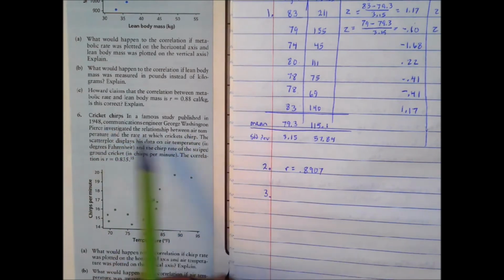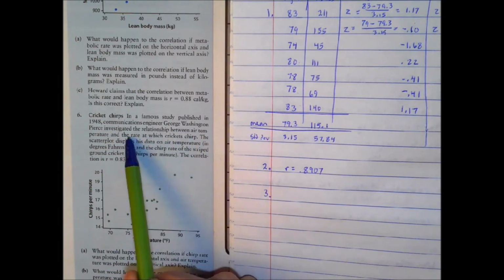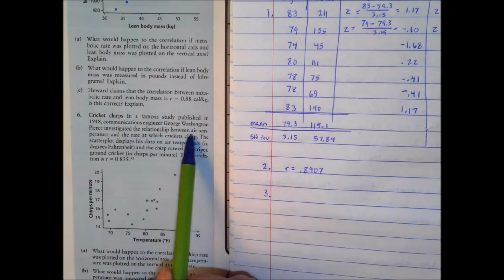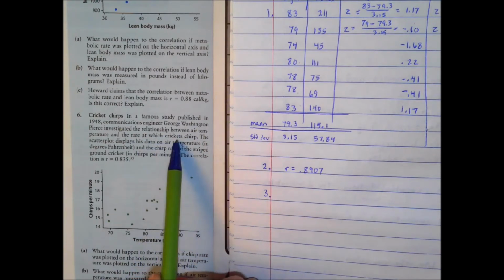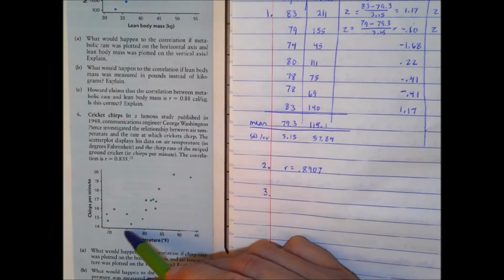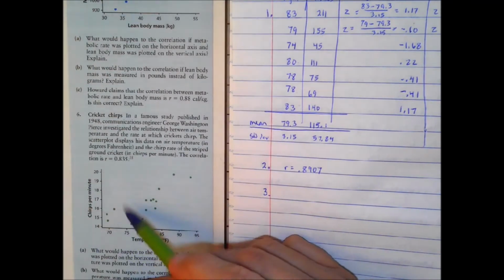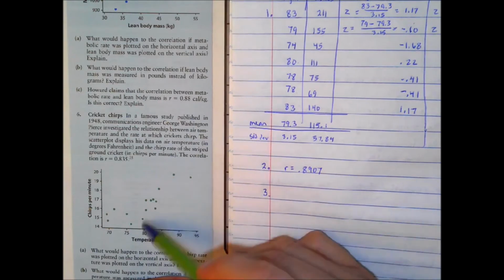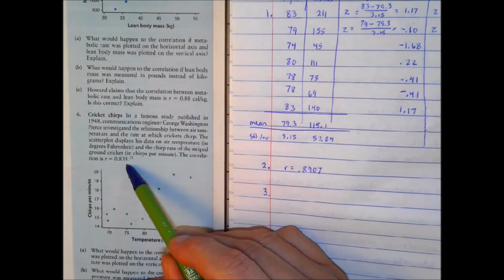Okay, for question number 3, in a famous study published in 1948, engineer George Washington Pierce investigated the relationship between air temperature and the rate at which crickets chirp. So here you can see that the warmer it is, the faster their chirps are, the more they chirp. Okay, and it gave a correlation of 0.835. Okay, so part A.